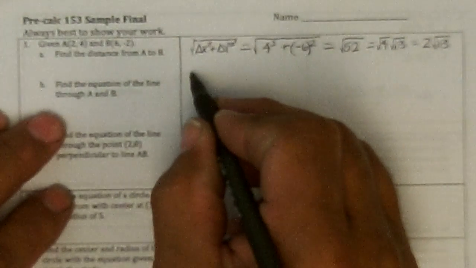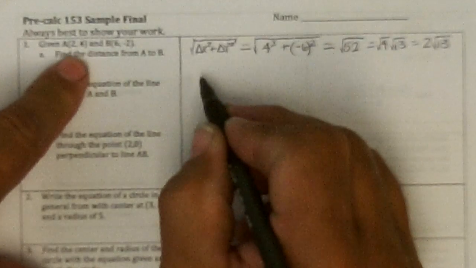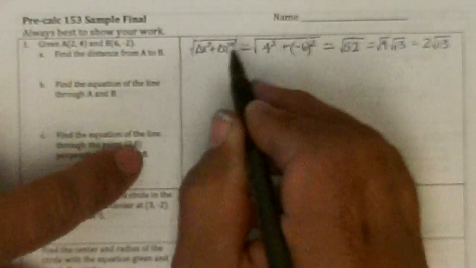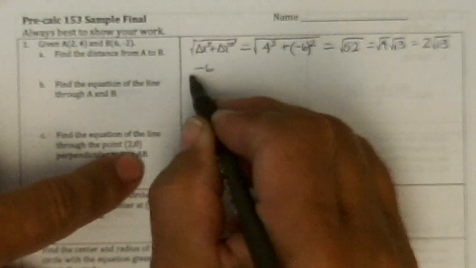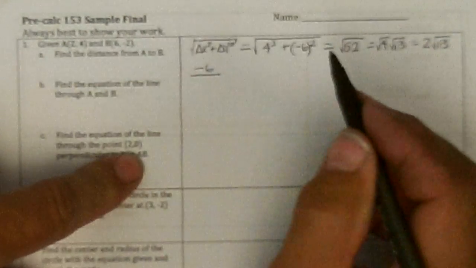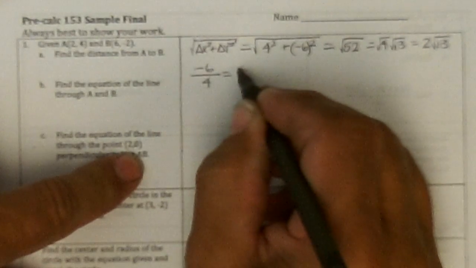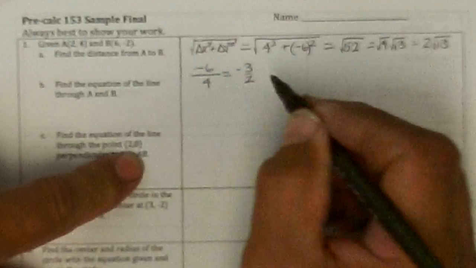So the line would have a slope, and there's lots of ways to do this, but the slope is going to be the change in y, which we just figured out was negative 6, that's negative 2 minus 4, over 4, which is negative 3 halves.